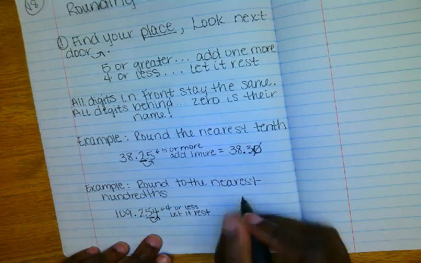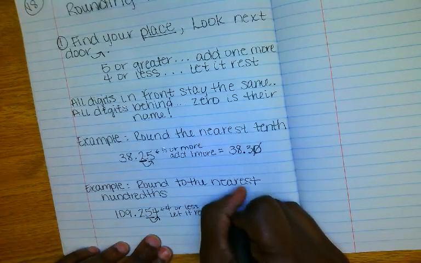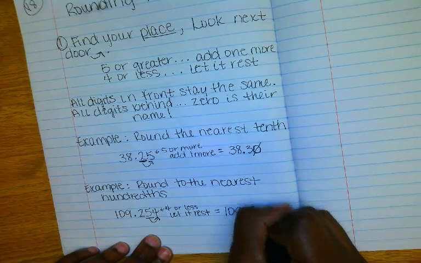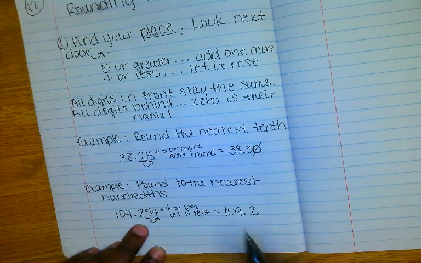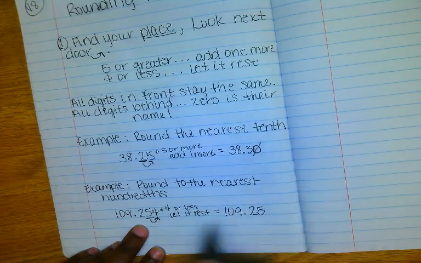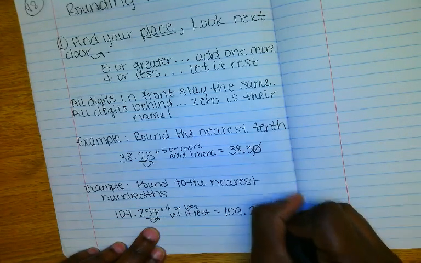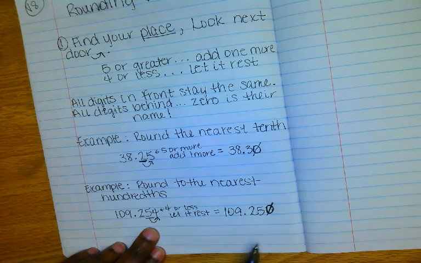All of my front numbers also stay the same. So I have my 1, my 0, my 9, my decimal, my 2, and we determined that my 5 is going to stay the same. And of course, everything after that, 0 is their name. I don't really have to have that 0, but we can write it if we need to.